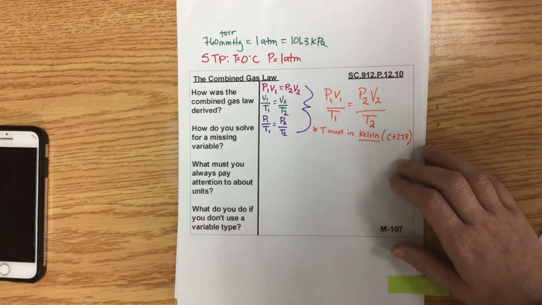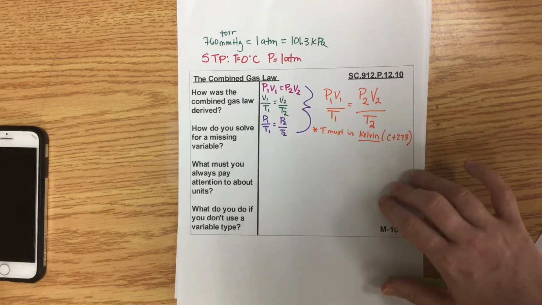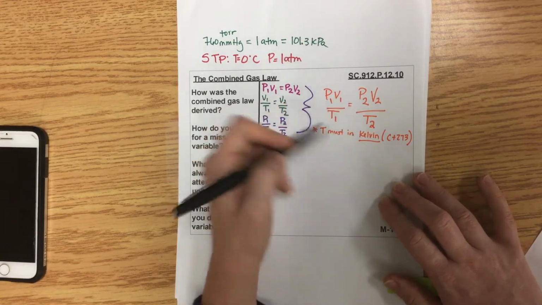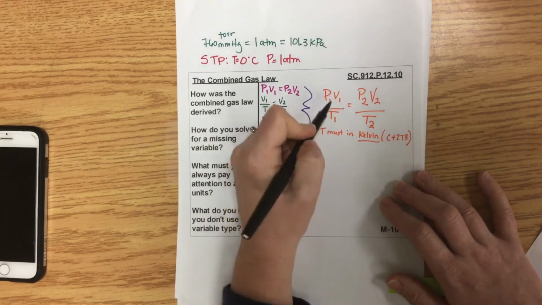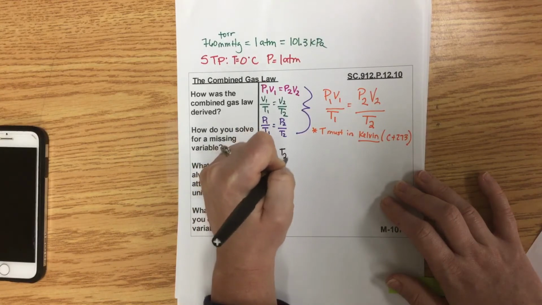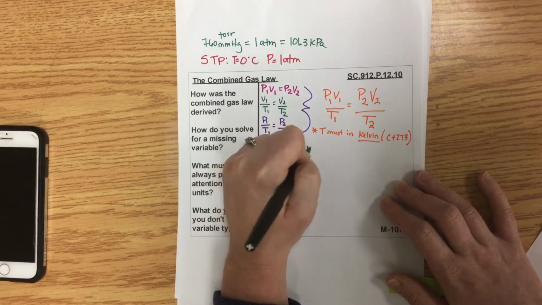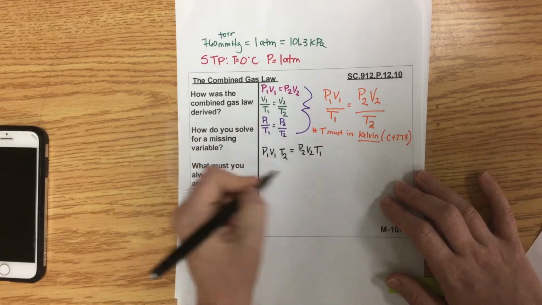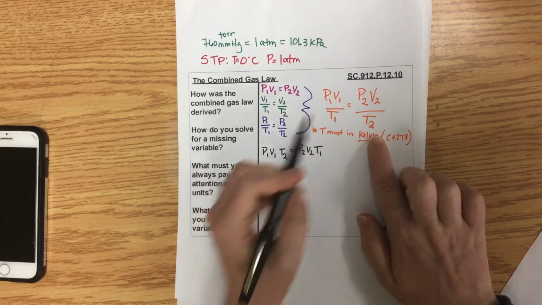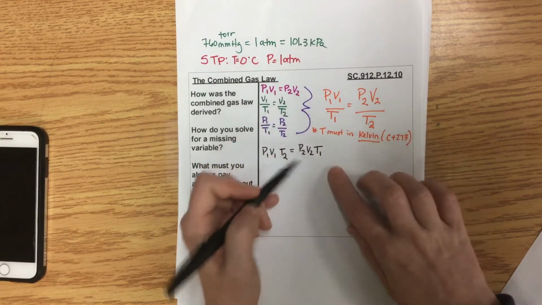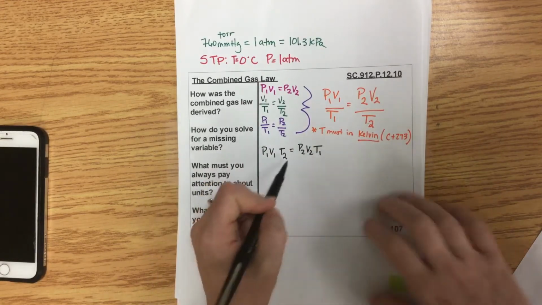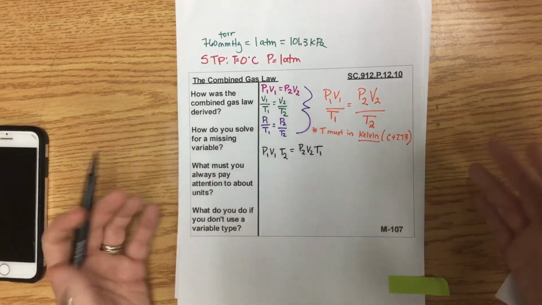And then cross multiply and divide. What a lot of students prefer to do is, because they don't like it set up this way, they kind of rewrite it. If you think about cross multiplying, they would say P1 V1 T2 equals P2 V2 T1. And they prefer that. So again, we just took P1 V1 times T2 and then P2 V2 times T1. And that's an equivalent relationship. They prefer to work from this because they don't have to deal with a fraction.